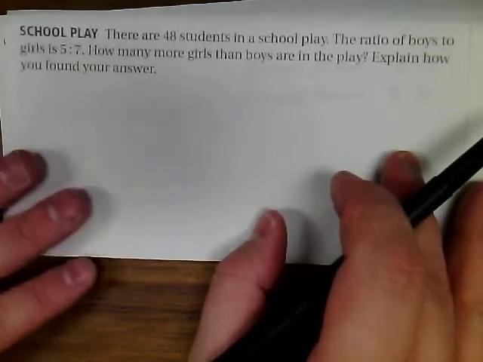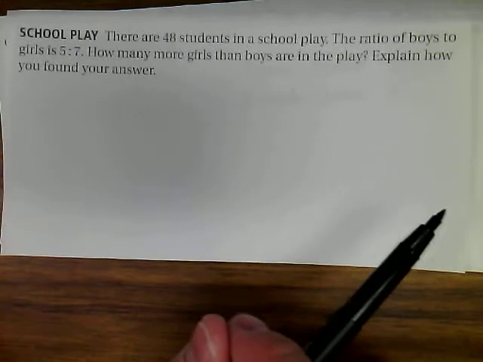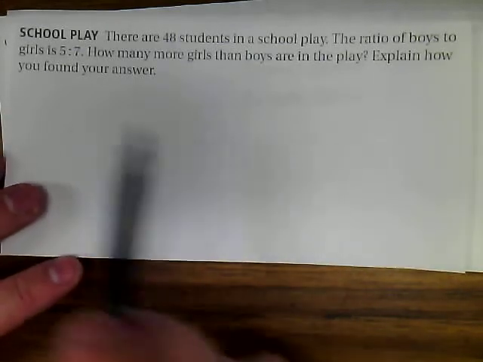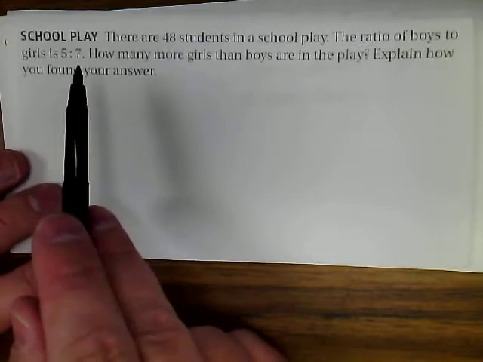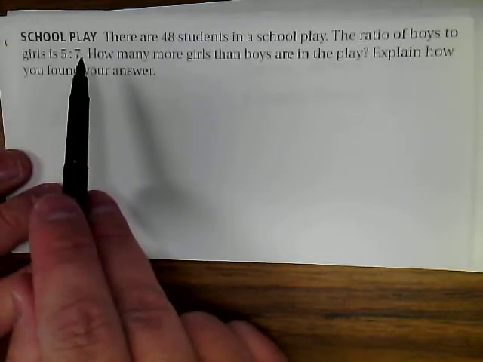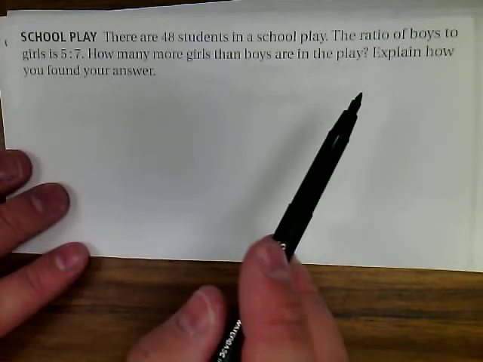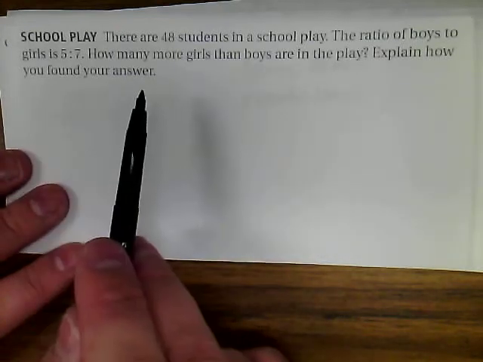In the school play, there are 48 students in the school play. The ratio of boys to girls is 5 to 7. Okay, and so that should tell you that there are more girls in the play than boys because the 7 is the second term and so is the girls. They want to know how many more girls than boys are in the play. Explain how you found your answer.